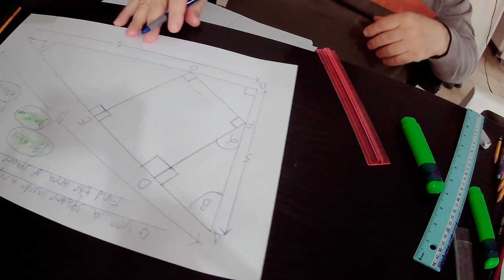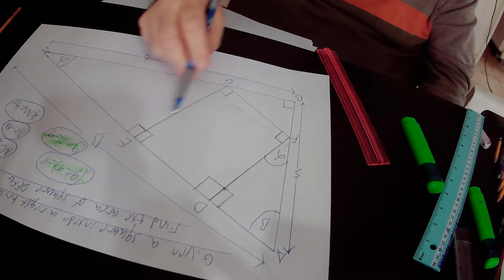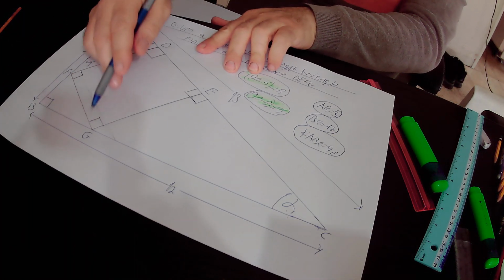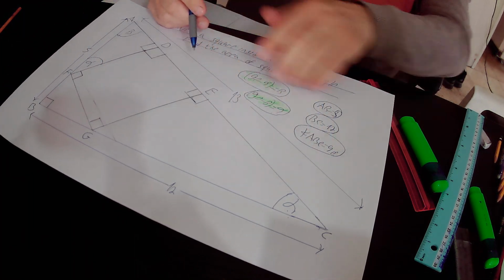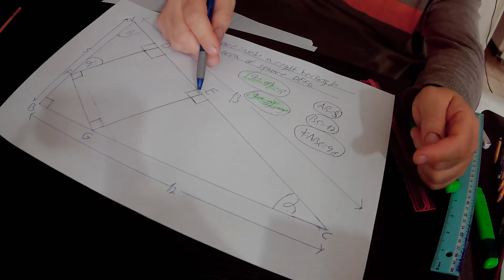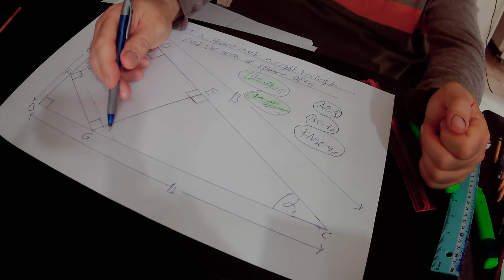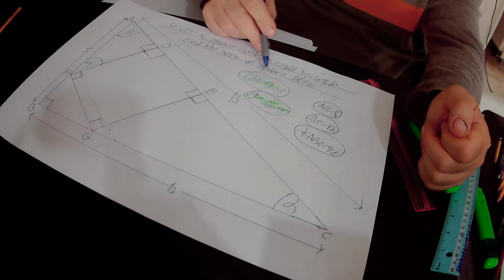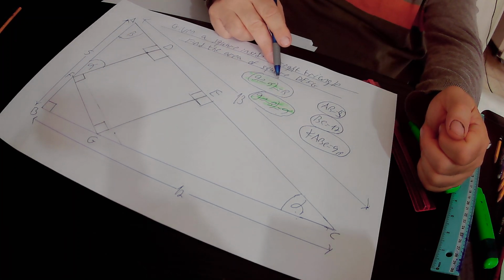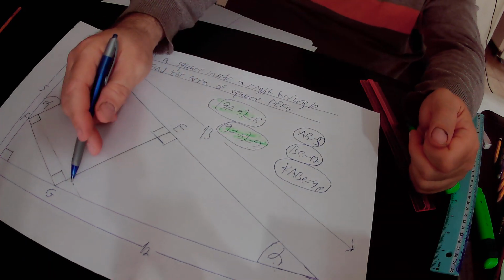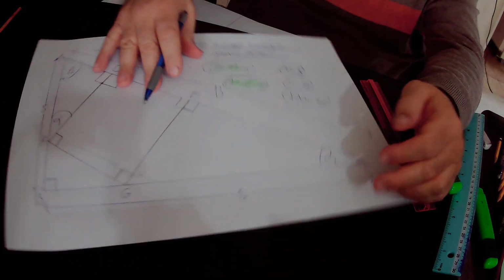In the next step, we will focus on the right triangle GEC. On this right triangle GEC, this angle equals alpha, this angle equals 90 degrees. Therefore, the missing angle must be equal to 90 degrees minus alpha. But 90 degrees minus alpha equals beta. Therefore, the missing angle here equals beta.